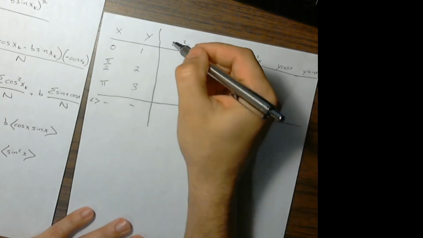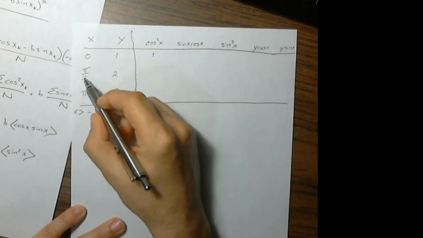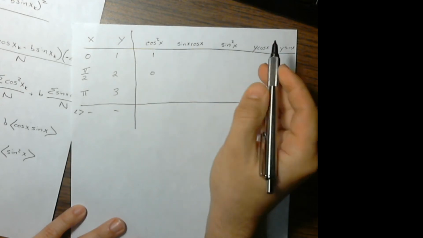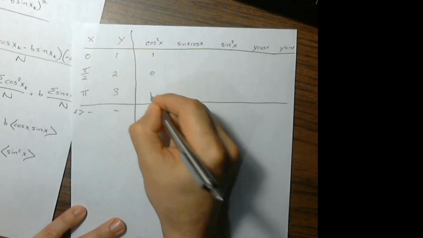All right, so the cosine of x of 0 is, well, 1. So you square that and you end up with 1. Cosine of pi halves, that's 0. You square that, you get 0. Cosine of pi is -1. You square that, and you get 1.